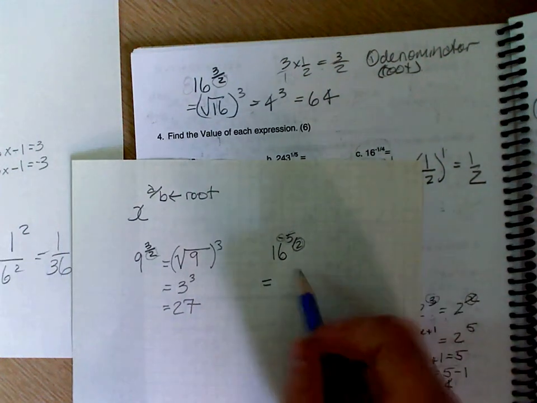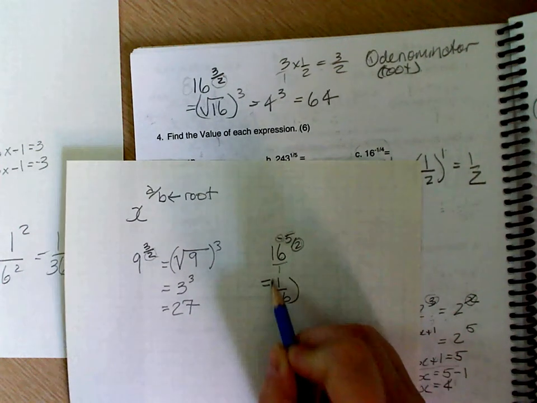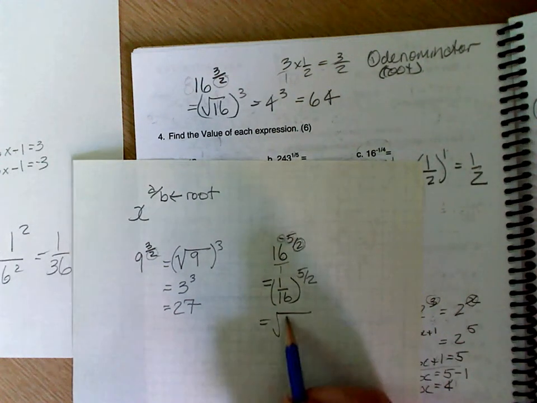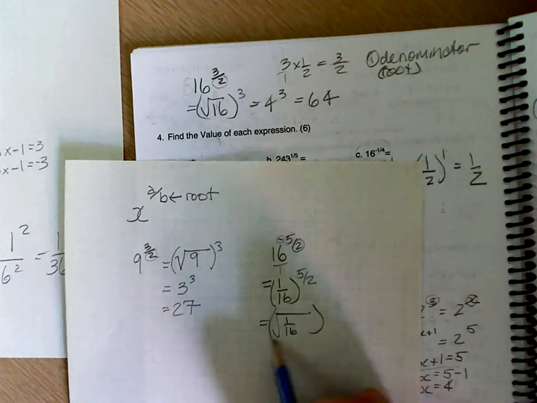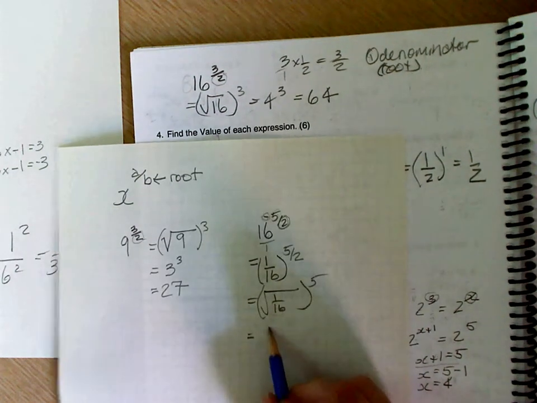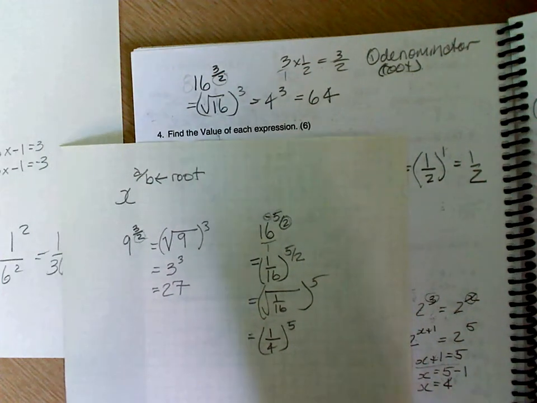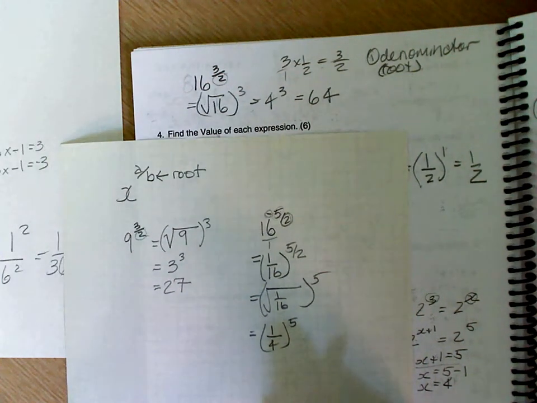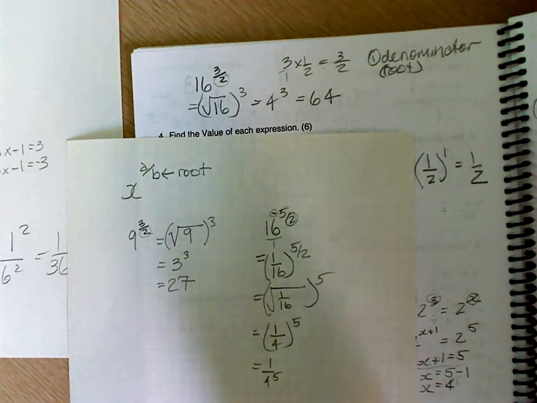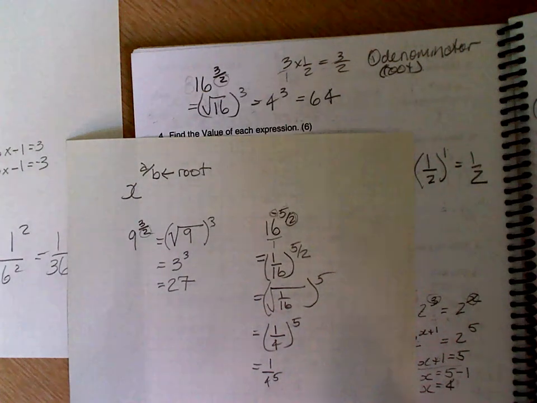So this is really that, so then the flip is 1 over 16 to the power of 5 over 2, and then we're going to take the square root of 1 over 16 and all to the power of 5 when we figure out what this is. The square root of 1 is 1, and the square root of 16 is 4, and 4 to the power of 5 is whatever 4 times itself 5 times is, right? That's 1 over 4 to the 5, which I can't do in my head, and I don't have it memorized at this moment. Okay, everyone's good?